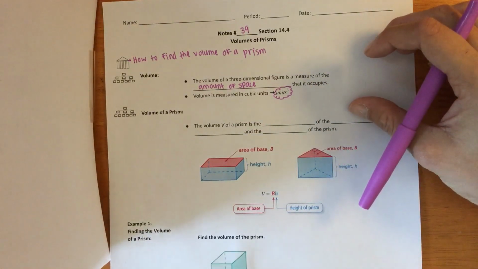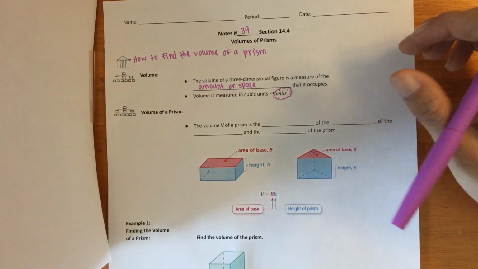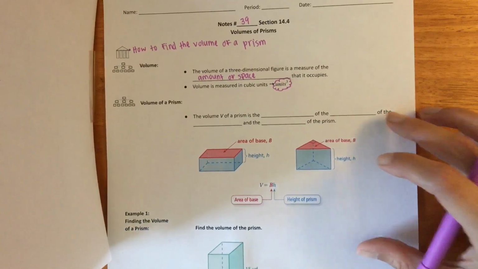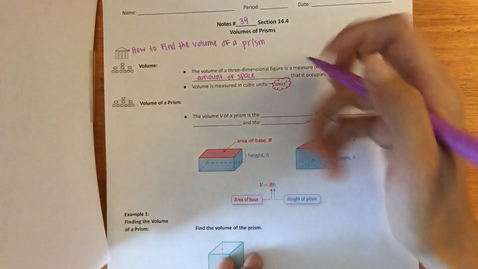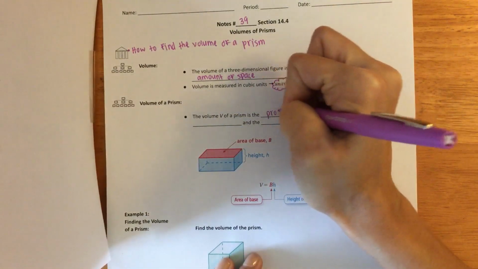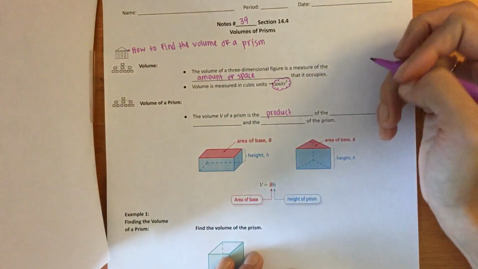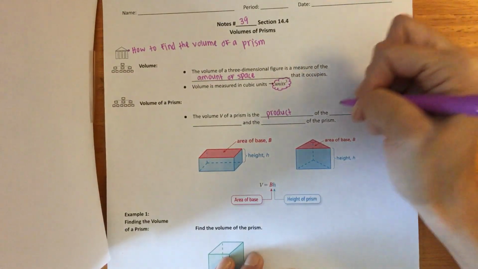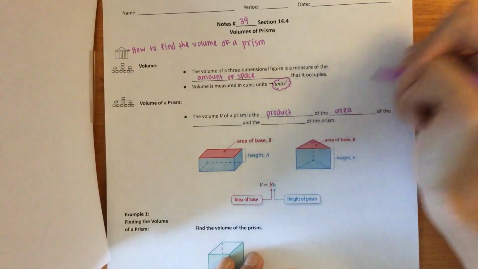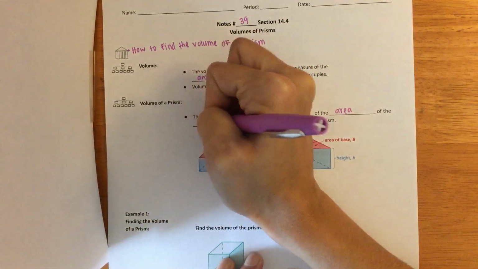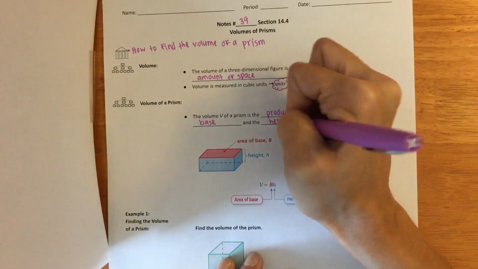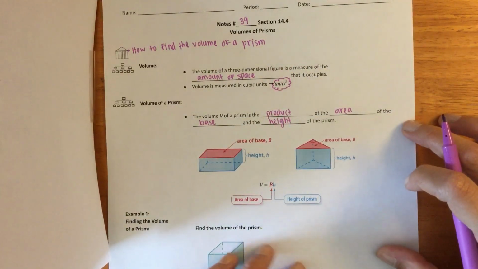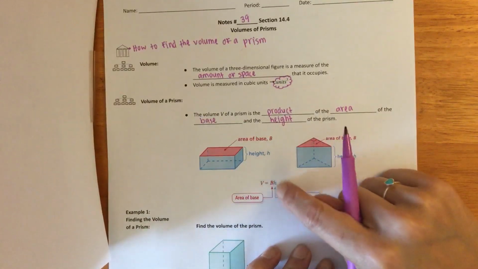Okay, let's look specifically at the volume of a prism. Here I have the volume, which is going to be represented by the variable V, of a prism is the product of the area of the base and the height of the prism. So this is just a general formula.